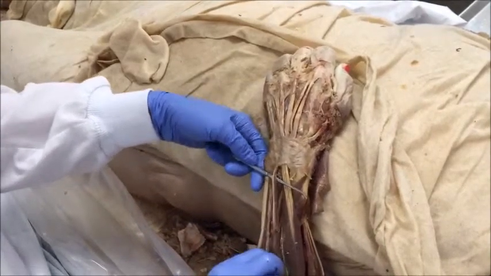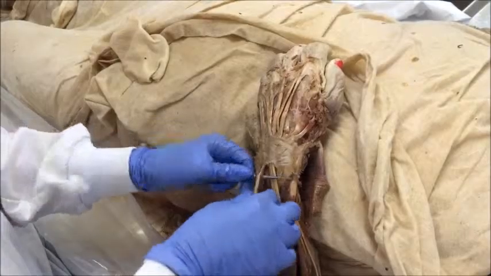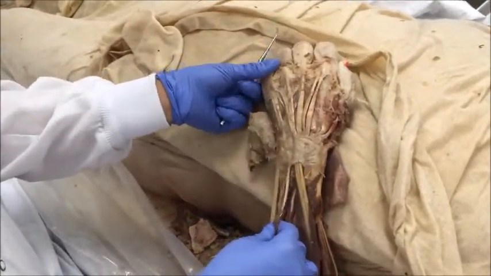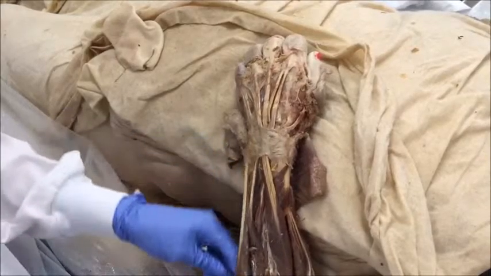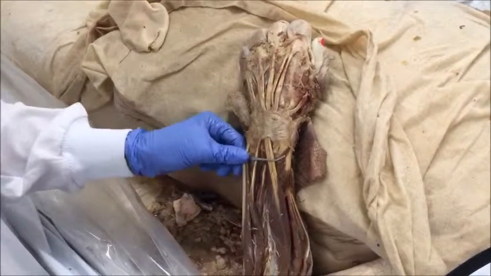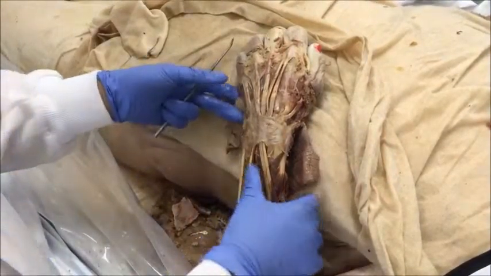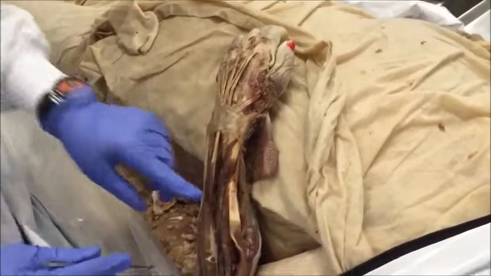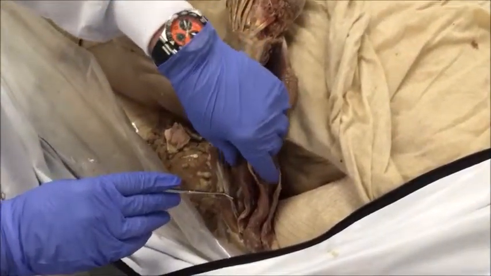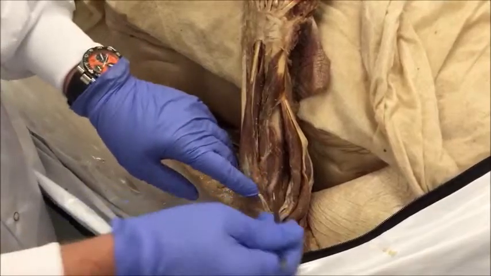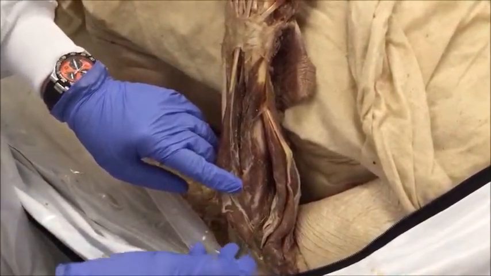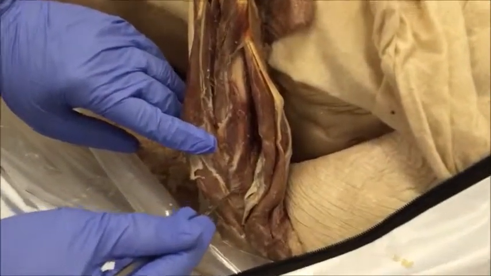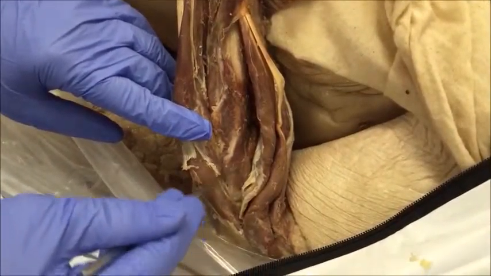This is the extensor digiti minimi, and it inserts on the 5th metacarpal. And this is the extensor carpi ulnaris, which also inserts on the 5th metacarpal. Moving on to the deeper portions of the posterior compartment of the forearm. Here, deep to digitorum, you see the supinator, which is responsible for supination of the forearm.